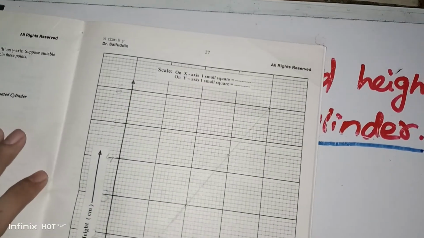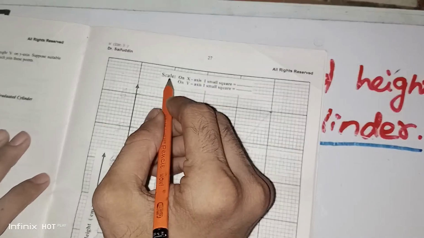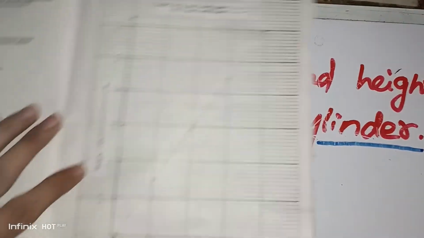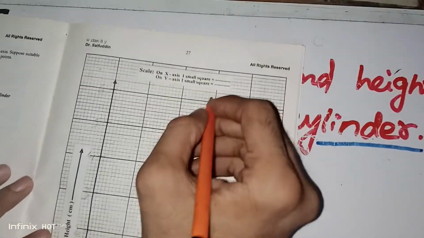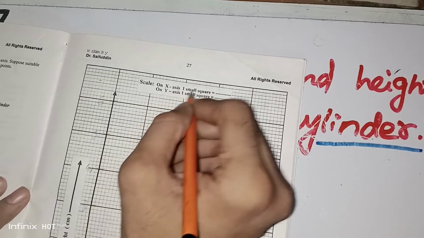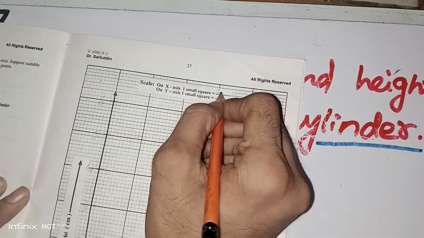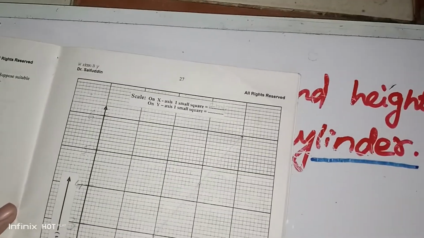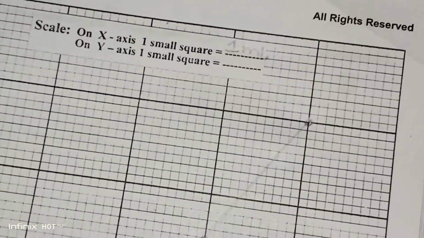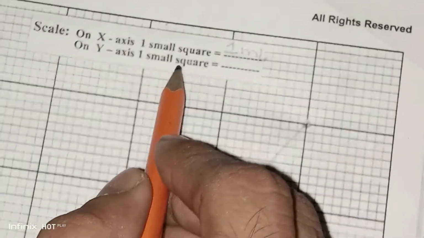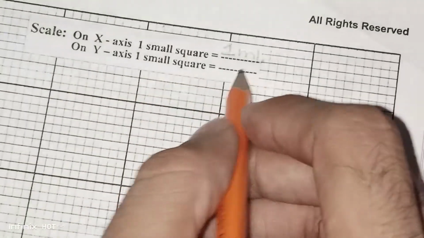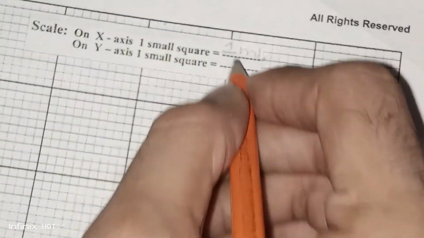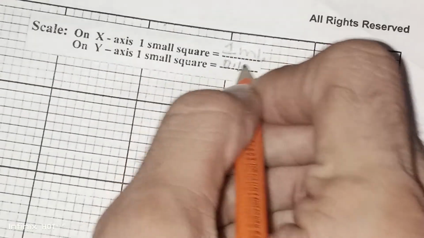Now one more thing is left here. You can see that on the x-axis, one small box is representing 1 ml. So you can note down here, on the x-axis one small square equals 1 ml. Whereas on the y-axis one small square is equal to 0.1 centimeter.